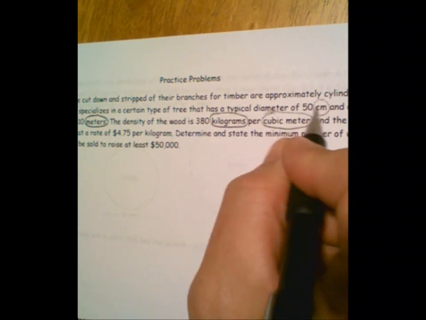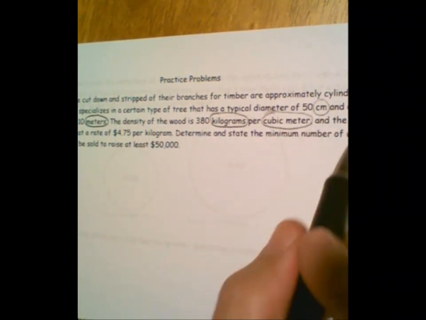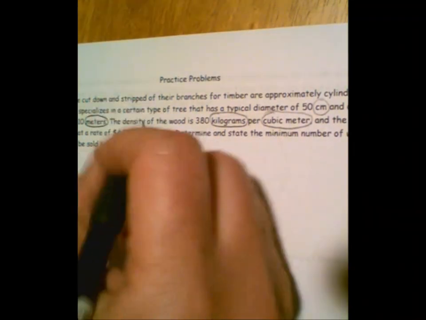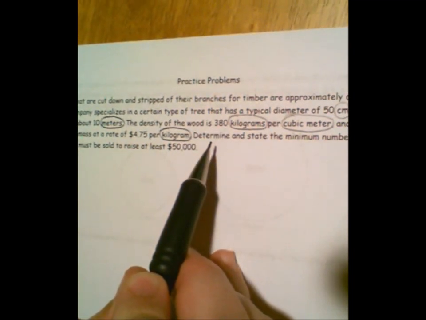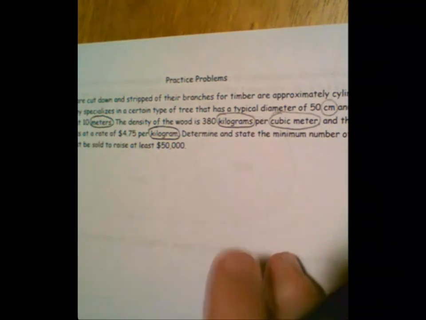Very important because we need to use meters if this is in cubic meters. And the wood can be sold by mass at a rate of $4.75 per kilogram. So you always want to make sure you go through the problems so you know what you need to do. And if you have anything that doesn't match, such as the centimeters and the meters over here.